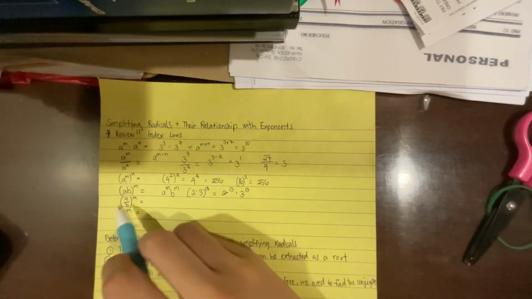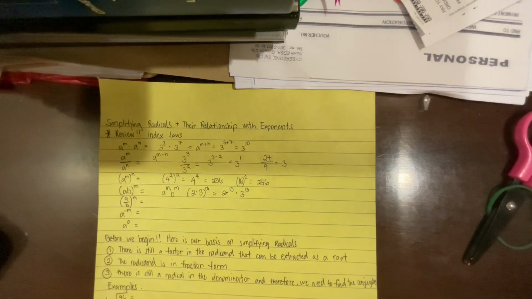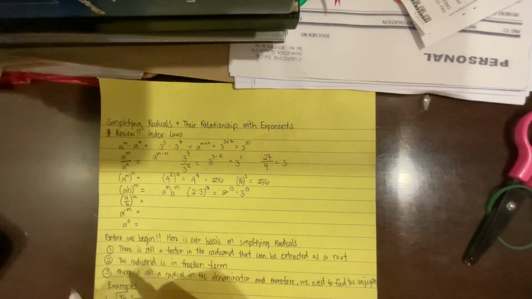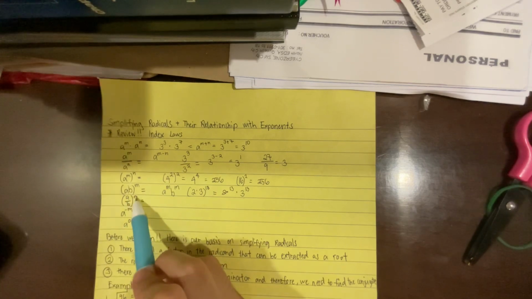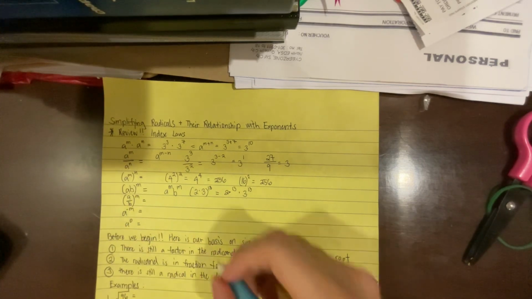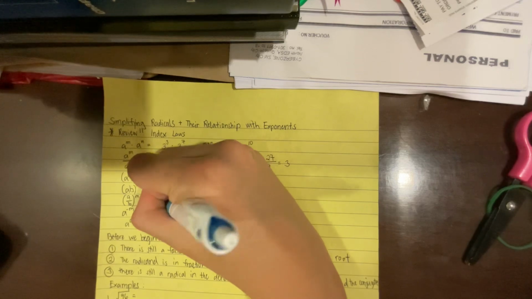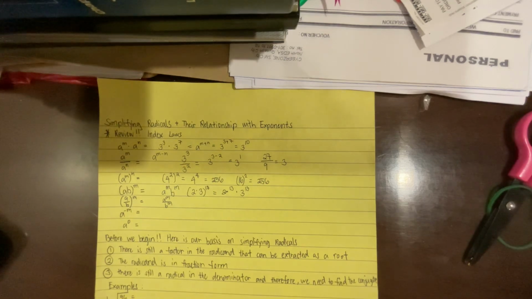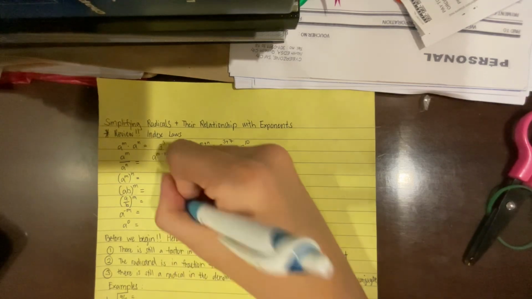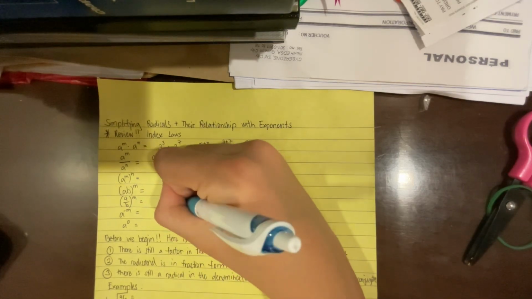Next, we have the fifth index law. Whenever you see a fraction raised to an exponent, it's the same thing as multiplication: we can apply m to both values, so it becomes a to the m over b to the m.